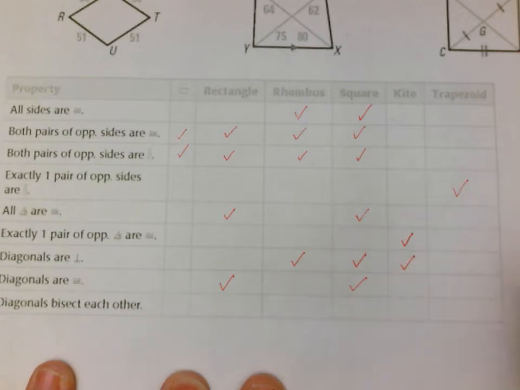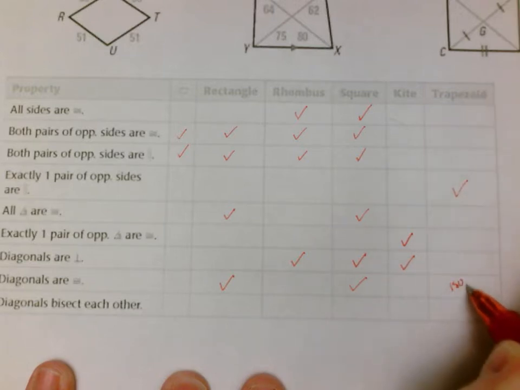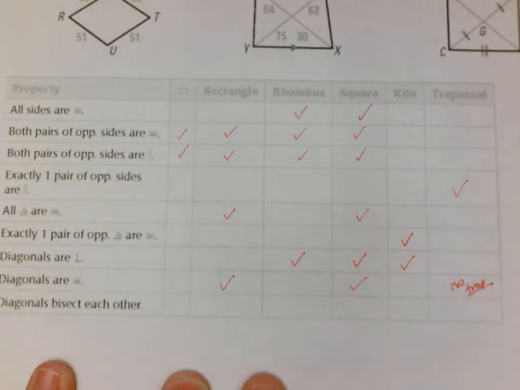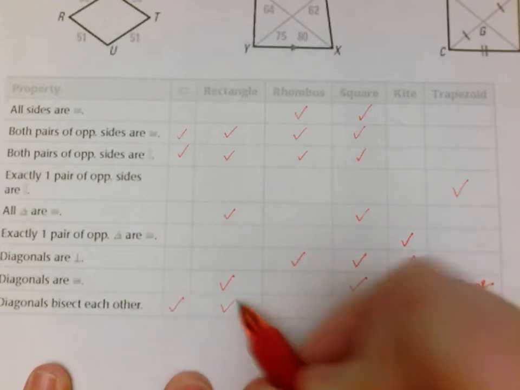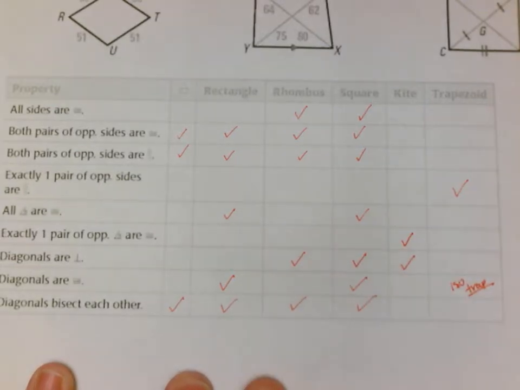If you thought of isotrap here, this would be isotrap, but once again, this is a trapezoid, not an isotrap, so that would only be true in an isotrapezoid, but not an actual trapezoid. Diagonals bisect each other. That is one of the resulting ideas from a parallelogram, so these would all hold true because they are parallelograms. The other one that the diagonals bisect each other is, that's it.